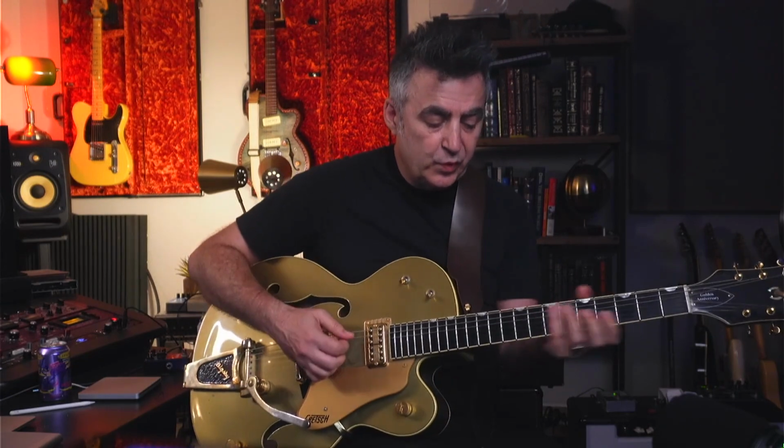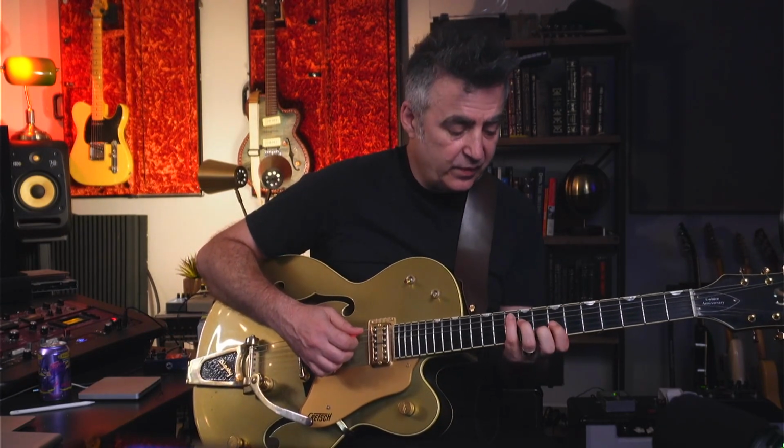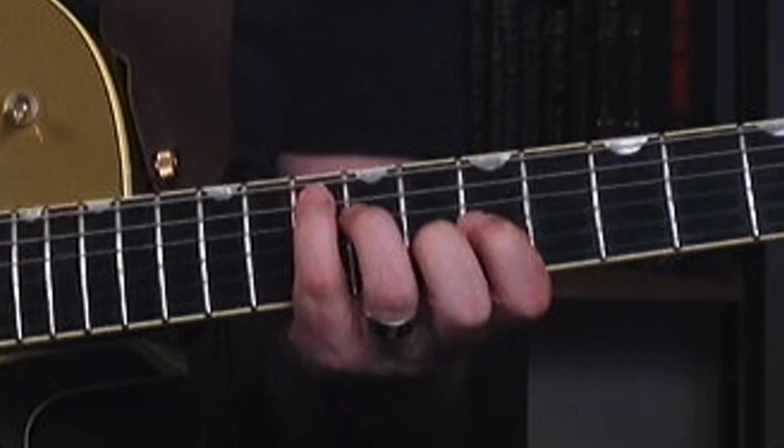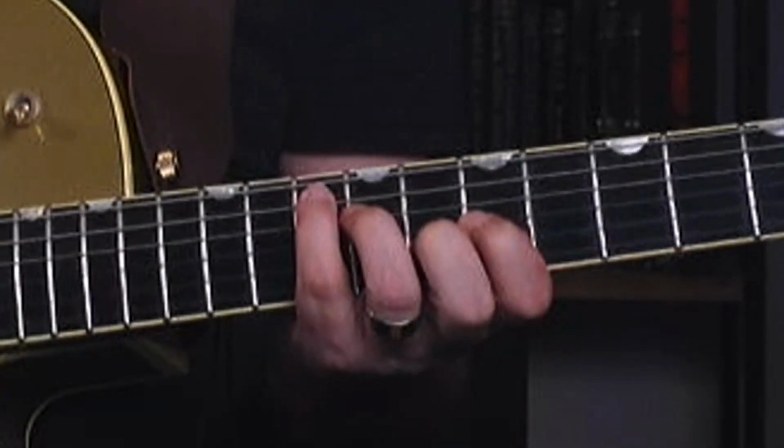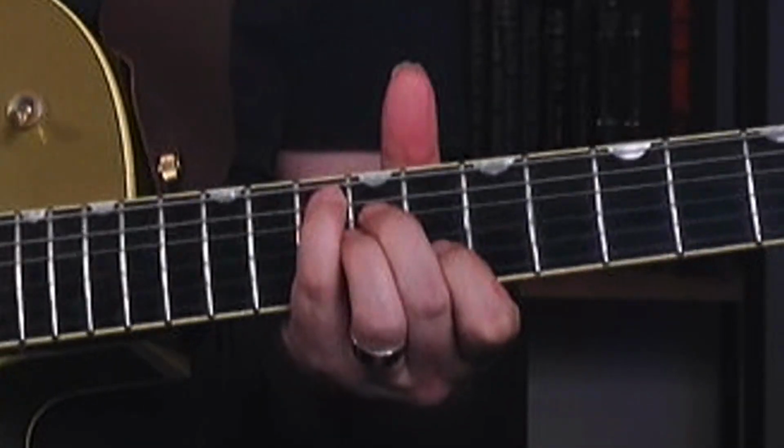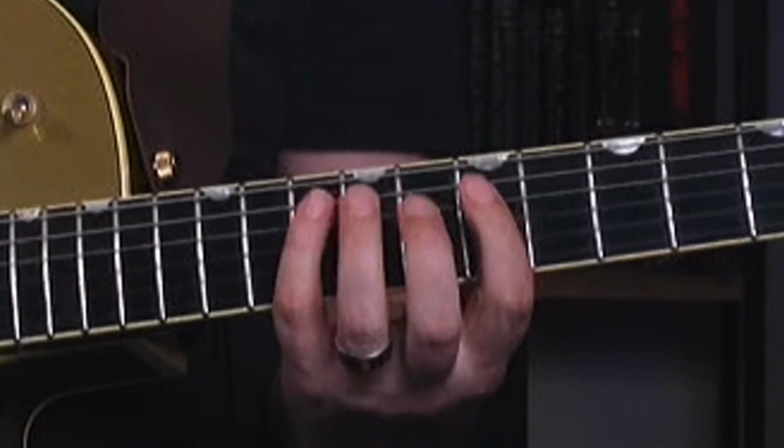And then if you go to the root 5 chord, some really cool stuff with this one. So you start here, and then you can go up, turn into a 6th, like that.